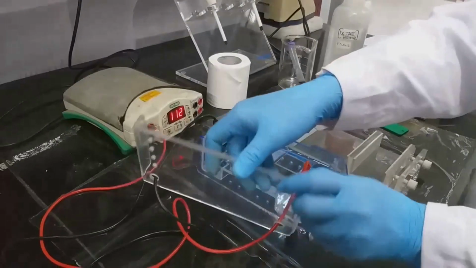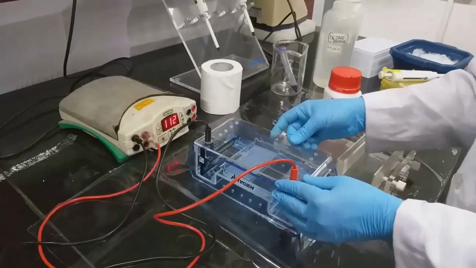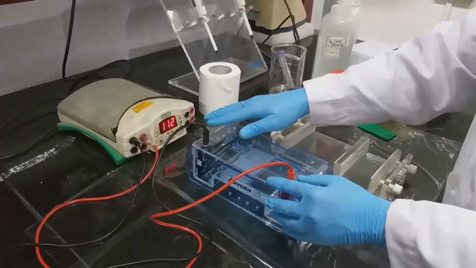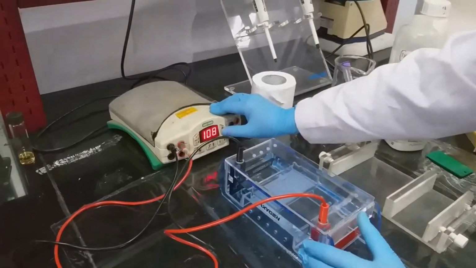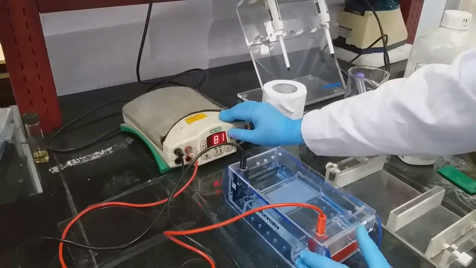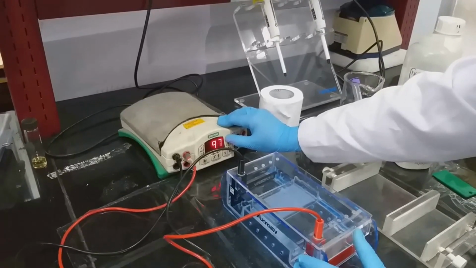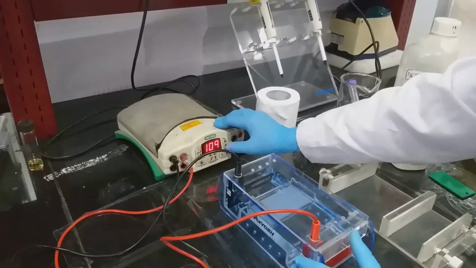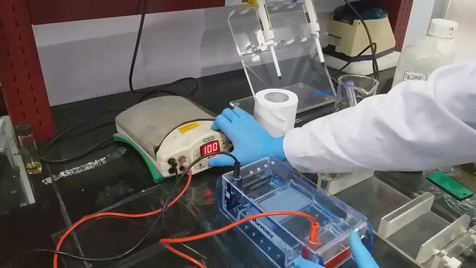The loading is over. We have to cover the electrophoretic apparatus with the lid, and we have to adjust the voltage. Then start the run.